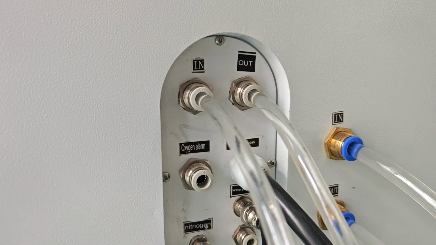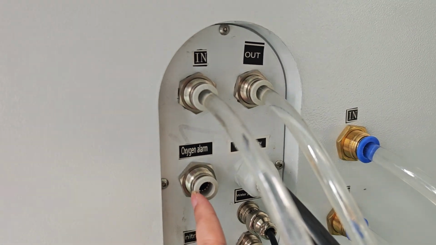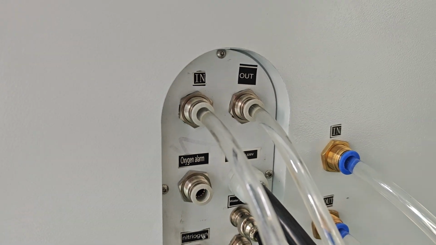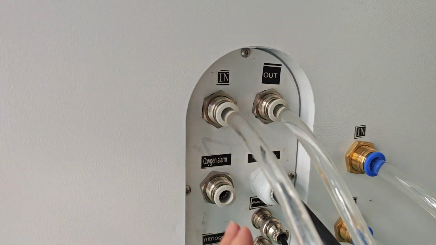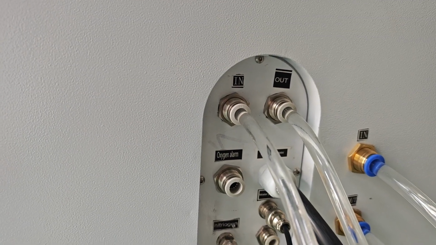When you use the machine, please connect your air compressor here, to this oxygen pipe. Only when you connect to this oxygen can the machine system adjust the pressure value.